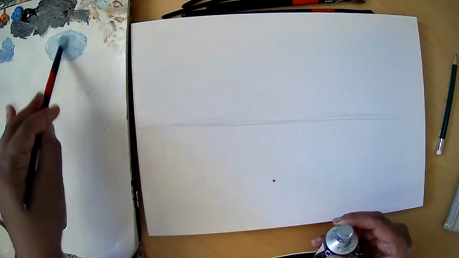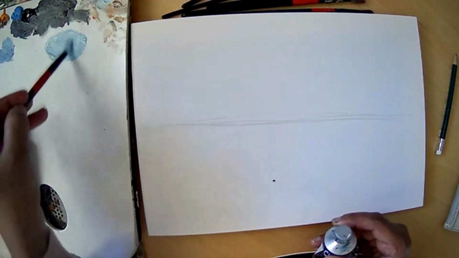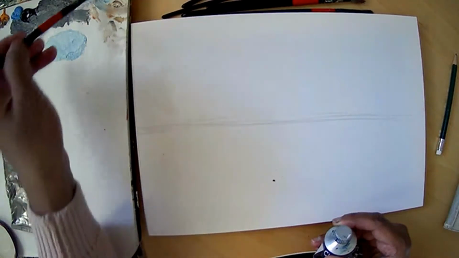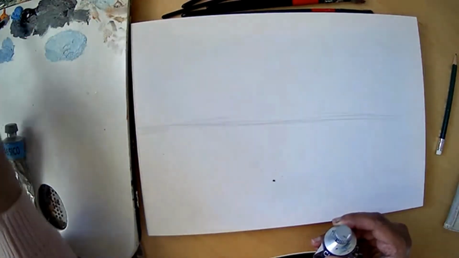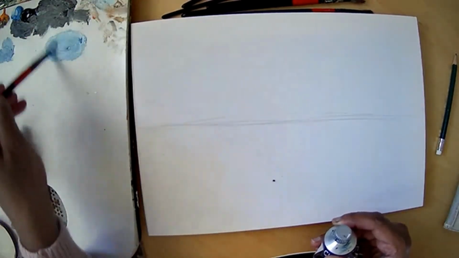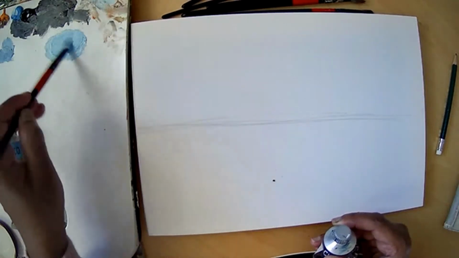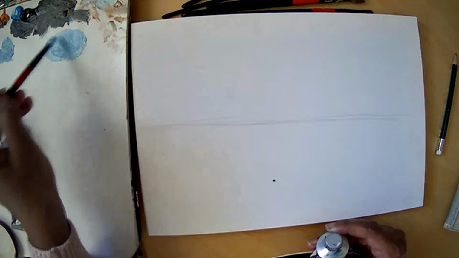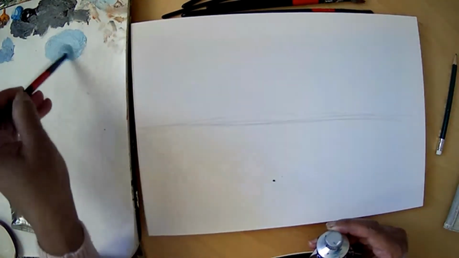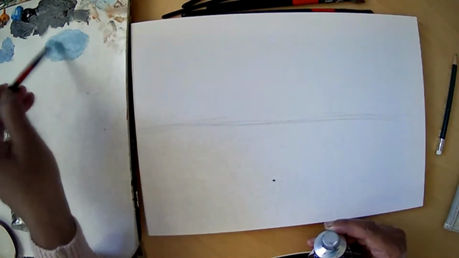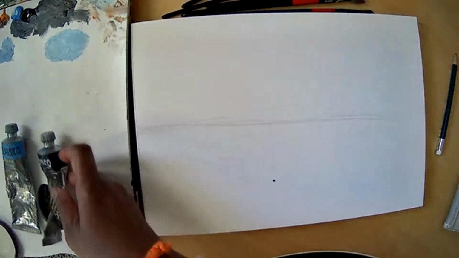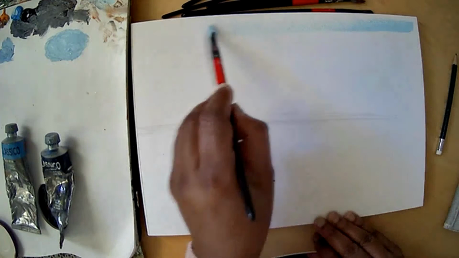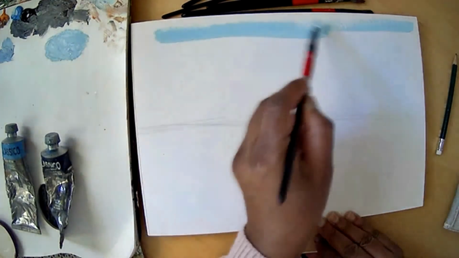This is fair enough for a blue for me. I just dipped slightly into the oil, not too much. I don't need that much, especially on paper. So I'm going to go filling in my sky.